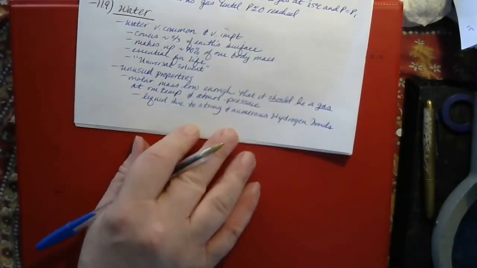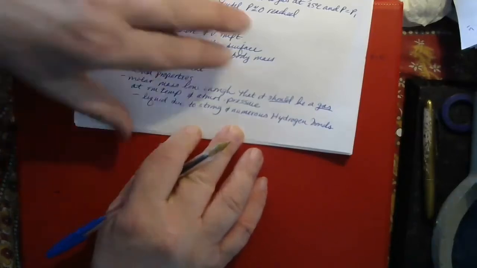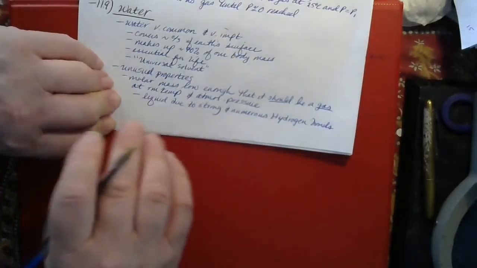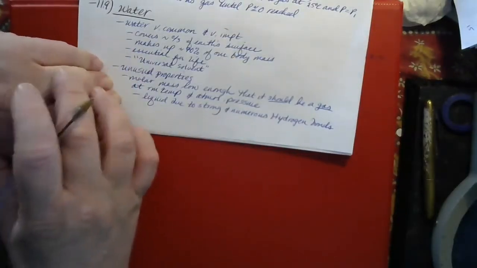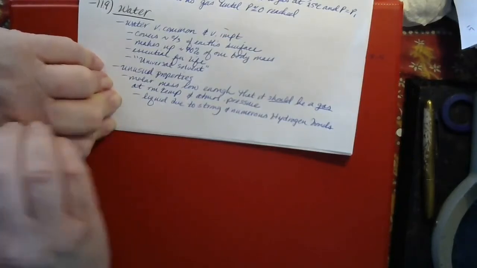Water is also a small molecule, and that's one of the reasons why it can engage in a lot of hydrogen bonding. And it has hydrogen directly bonded to oxygen, which is sort of a prime example of hydrogen bonding.